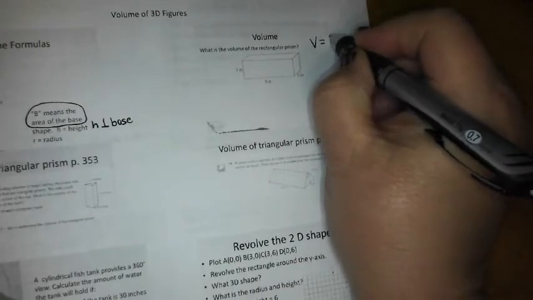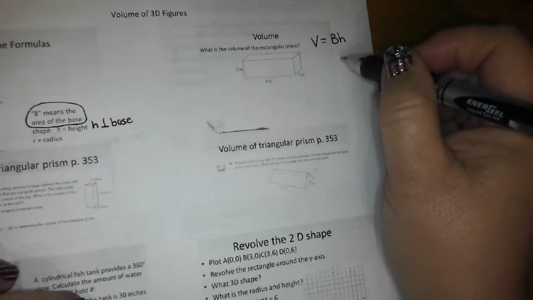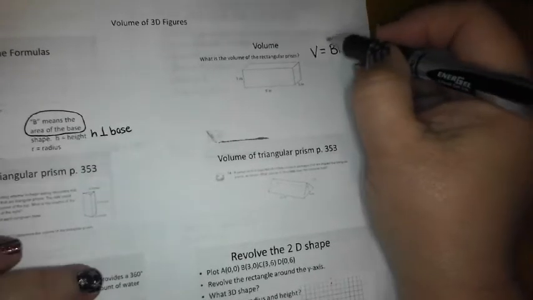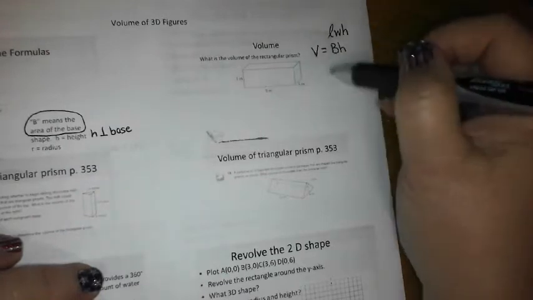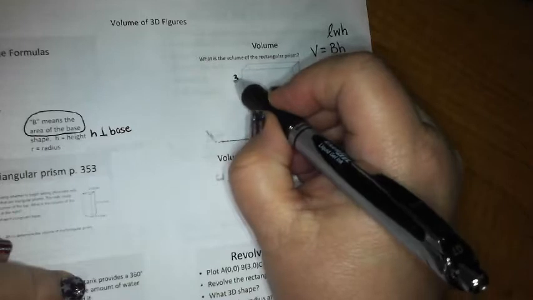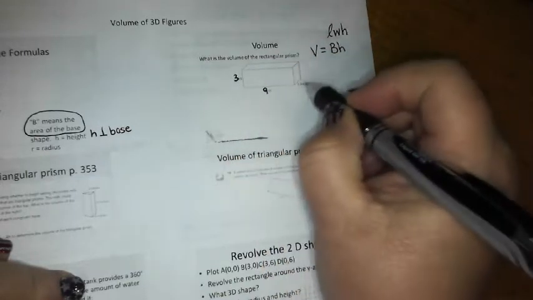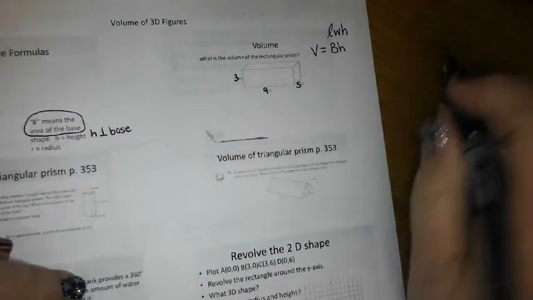So we're going to start with a rectangular prism. This one has a formula of capital B times H. You probably remember this formula as LWH, length times width times height. That's a rectangular prism, just a simple shape here. Now these numbers are hard to see. This is 3, this is 9 inches, and this is 5 inches.